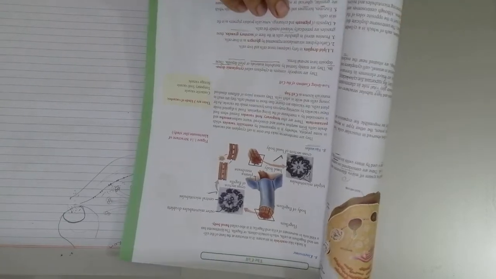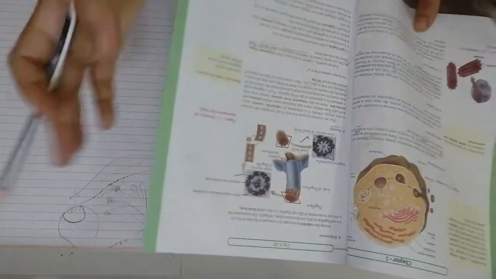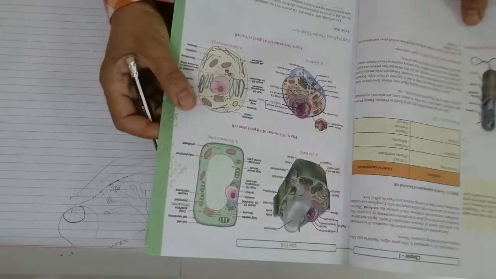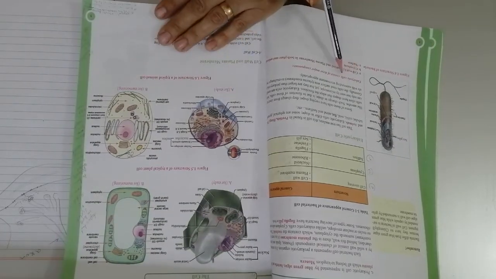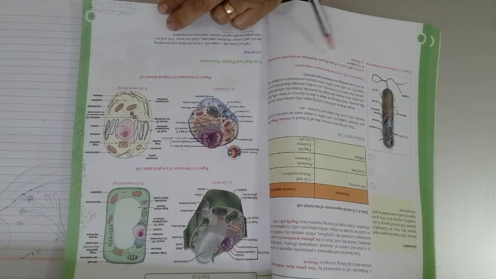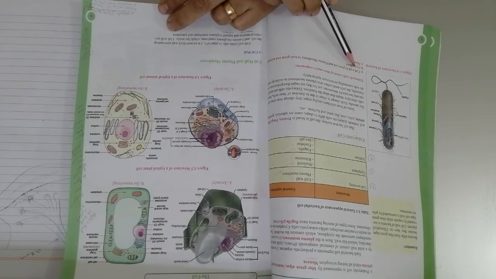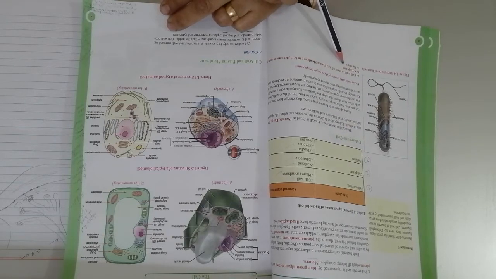We mentioned before that eukaryotic cells consist of three major components. These components were the cell wall and plasma membrane, the second was the cytoplasm and its contents, and the third is the nucleus. So now we have reached the nucleus.